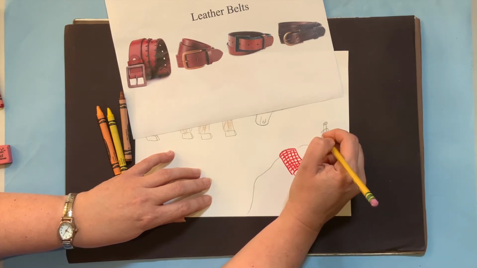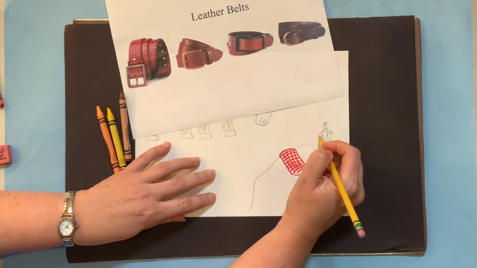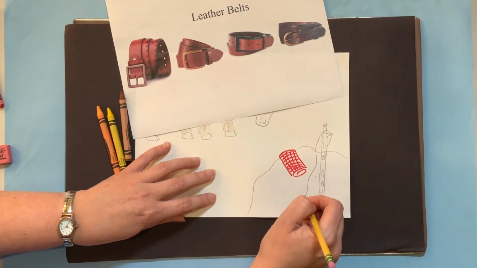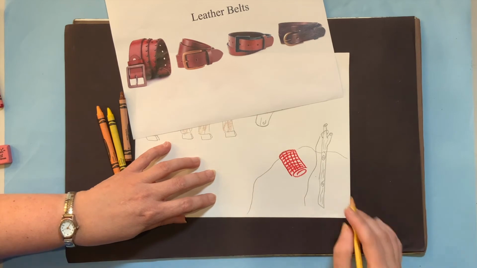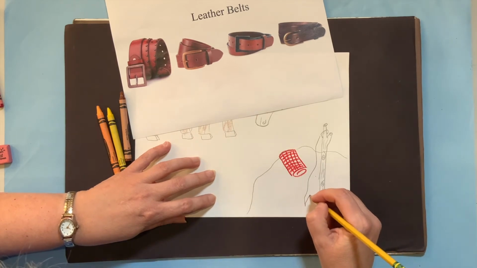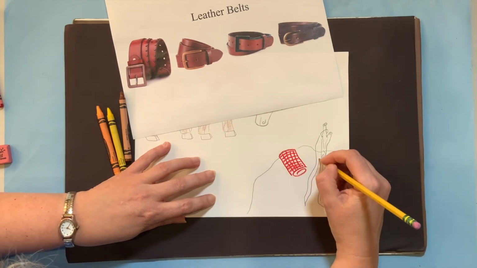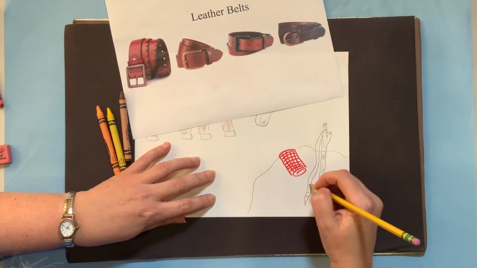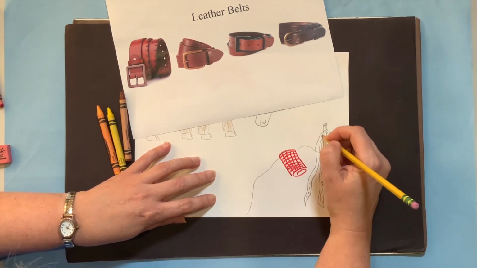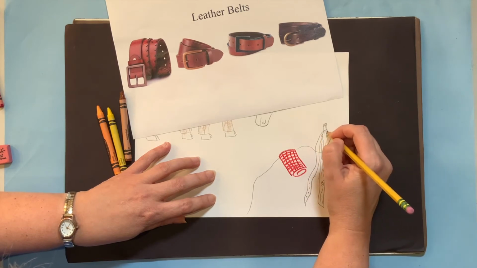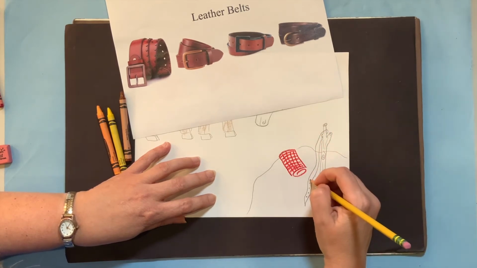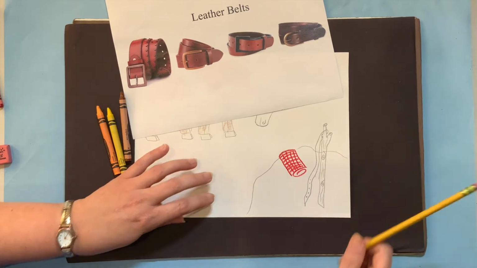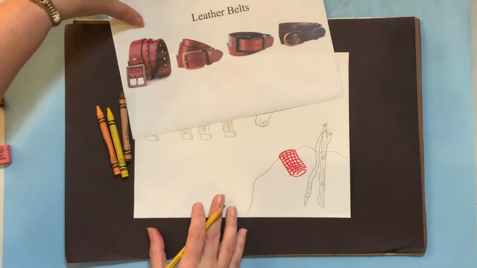So I'm going to go ahead. Let's see, I can draw it. Here's going to be my wavy line. Y'all remember your wavy line? This is going to be my belt. And at the end of your belt, you might have part for the buckle. Maybe it's on that other side. There we go. And we can color those up in a minute.